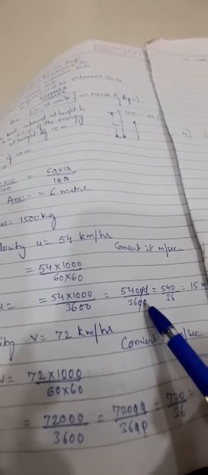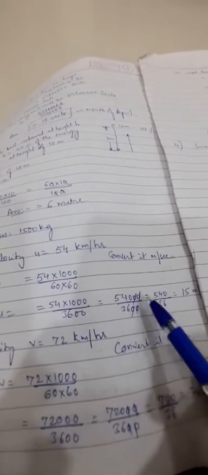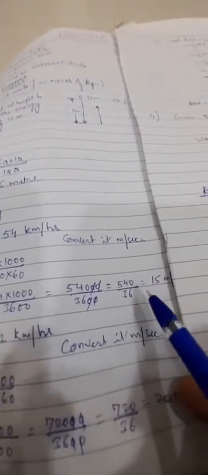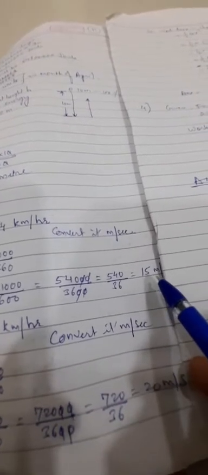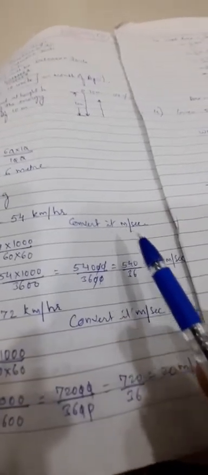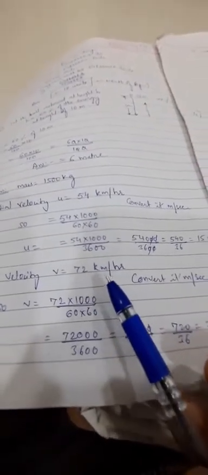54,000 upon 3600. So this 0 will get cancelled with this one. Okay, now 540 is remaining upon 36. Now, if you just simplify this, we are getting 15 meter per second. Okay, so all that we want, we got this. Now second, we have the final velocity, that is v is equal to 72 kilometer per hour.